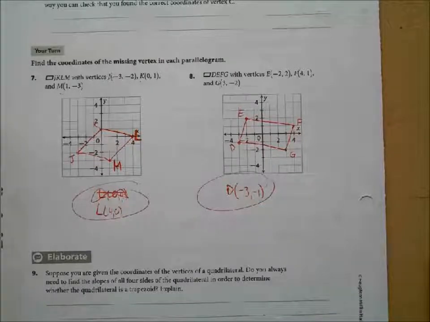Starting on page 501, I'd like you to do numbers 2 through 11, but you can skip numbers 5 and 9.